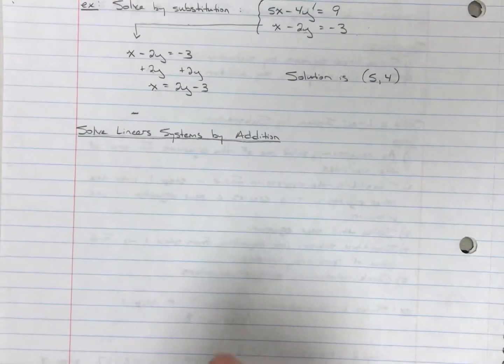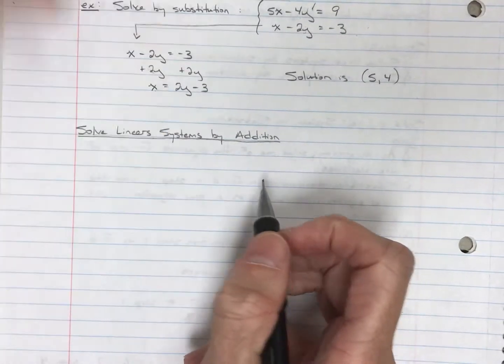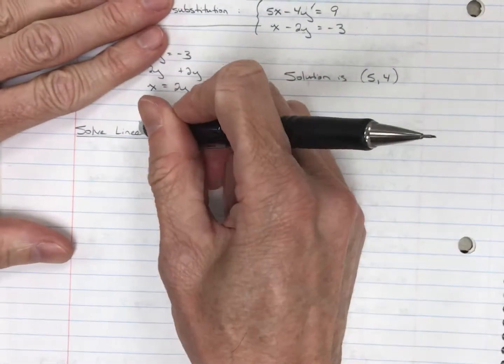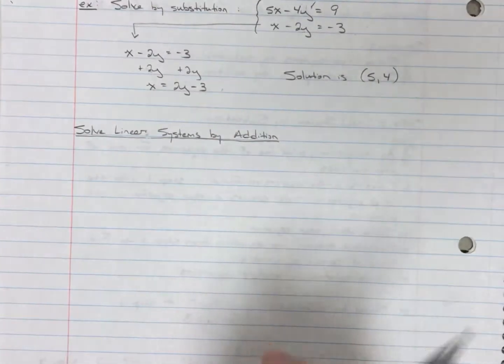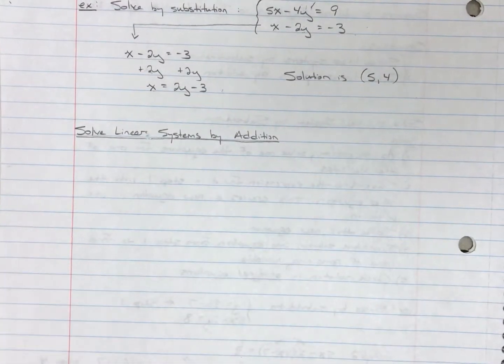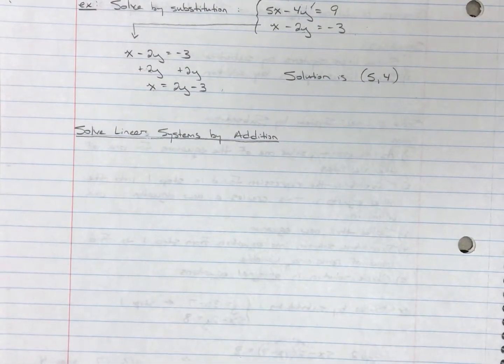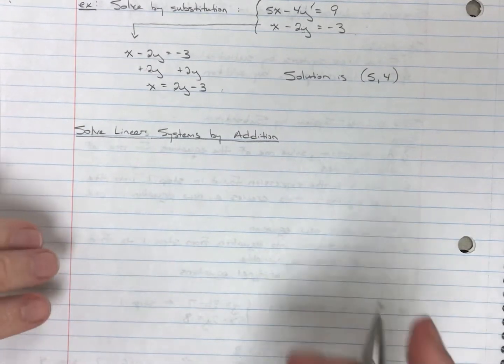Okay, I spelled this "linear" wrong, doesn't make any sense. We're going to see how that comes up in a little bit, but that gives you some sense of what's going to happen here with doing this addition method.